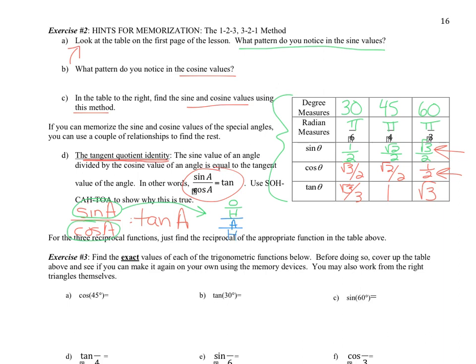So I see this fraction, I know I need to keep, change, flip. So I keep the opposite over hypotenuse the same. I'm going to flip the hypotenuse over adjacent. So now if I multiply across, I'm just going to directly multiply across, not cancel. I get opposite over hypotenuse times hypotenuse over adjacent.